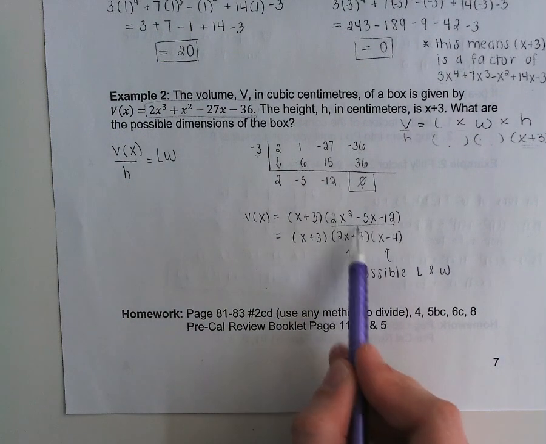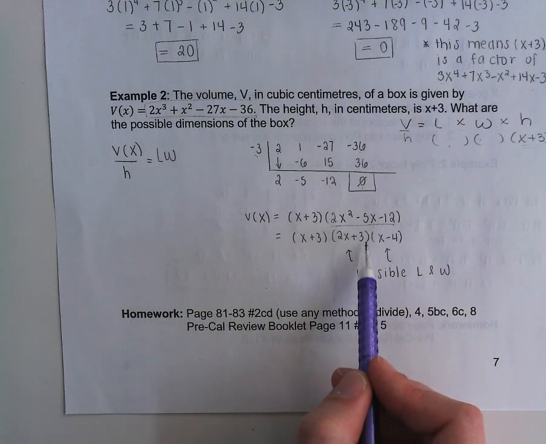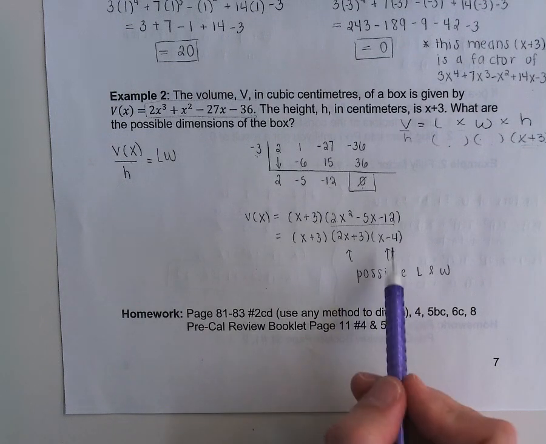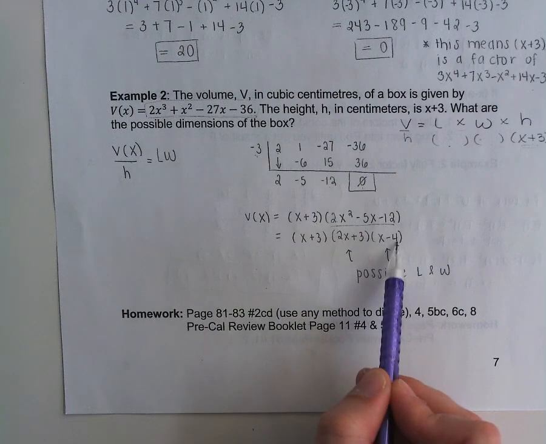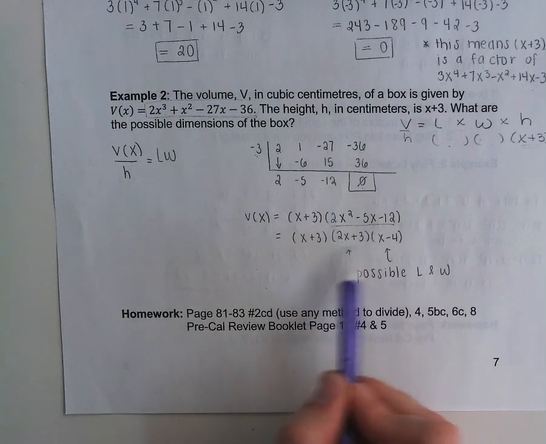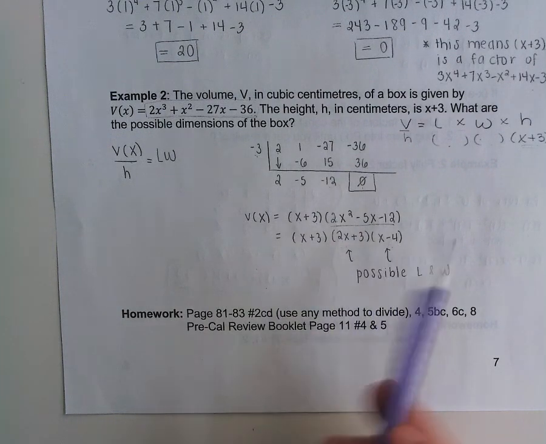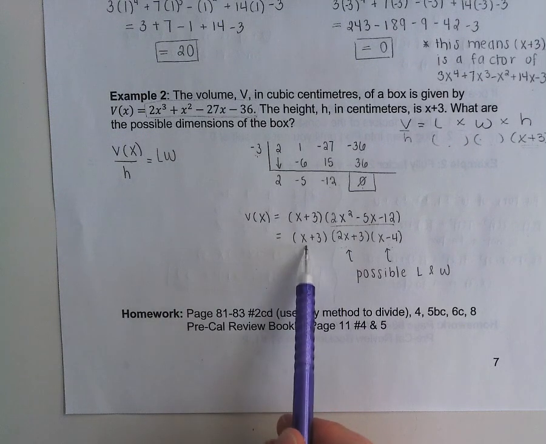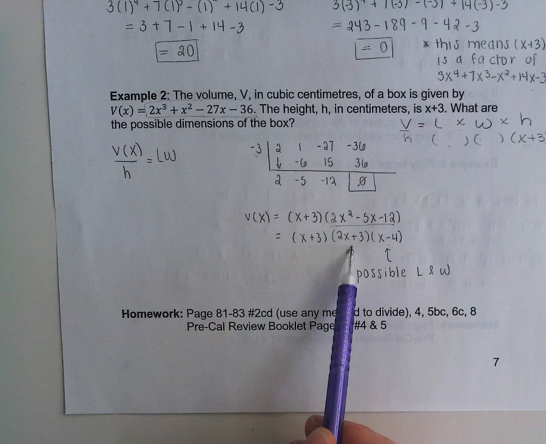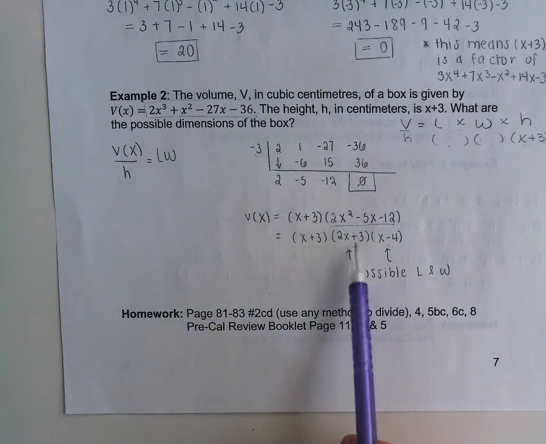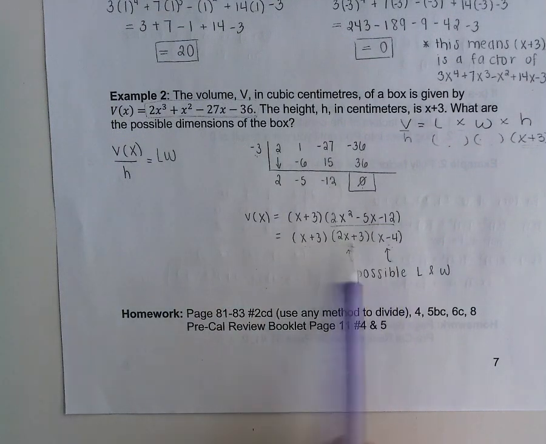So when I factor this, and you can use whatever method you'd like, split the middle I think is the most common, you get 2x plus 3 and x minus 4. These are the possible lengths and widths because we have to have x plus 3, which was the height, times two other binomials to get our volume. So these are the possible binomials.